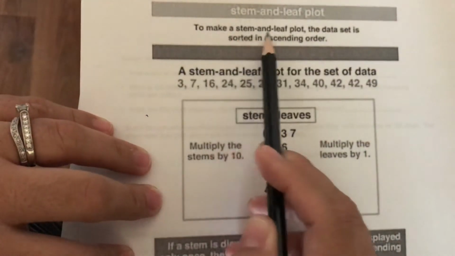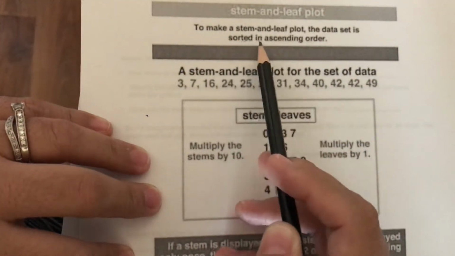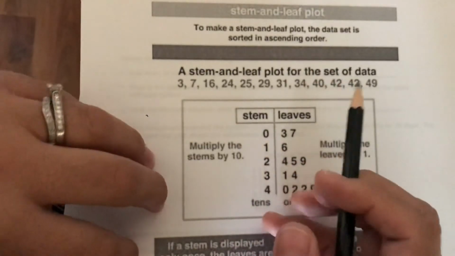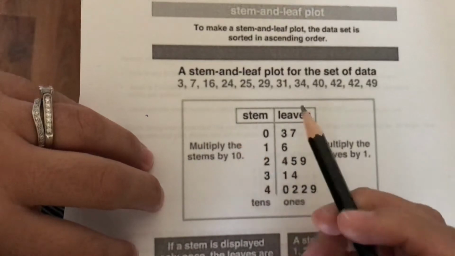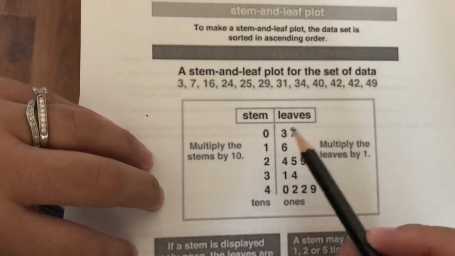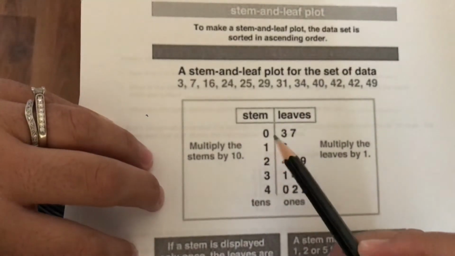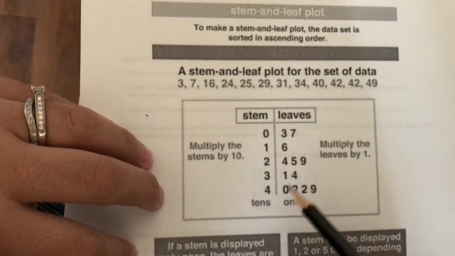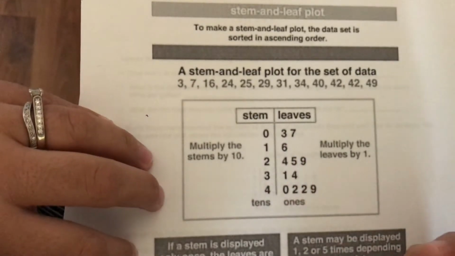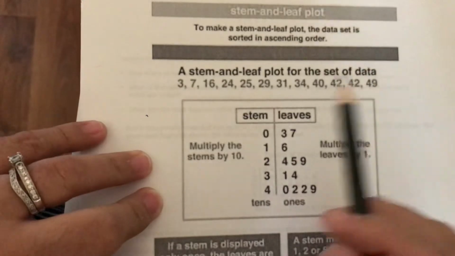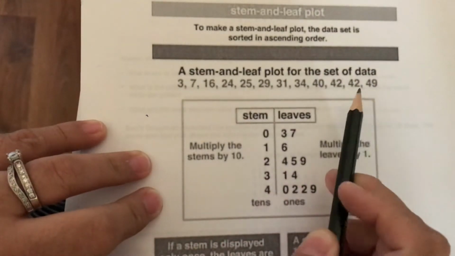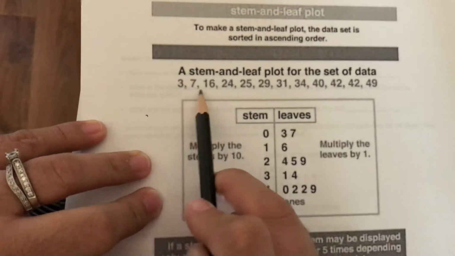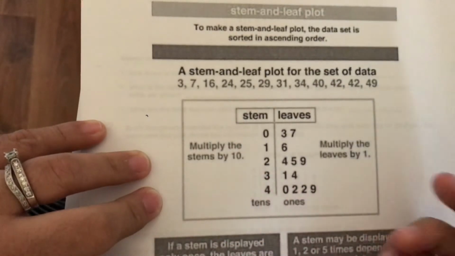It says to make a stem and leaf plot, the data set is sorted in ascending order, meaning it goes from least to greatest. So this is actually the stem and leaf plot, and it goes in order from least to greatest, row after row, and so on and so forth. Basically, this stem and leaf plot is for this data right here. Luckily for you, they also put the numbers in order from least to greatest.